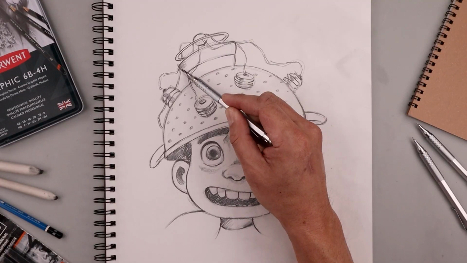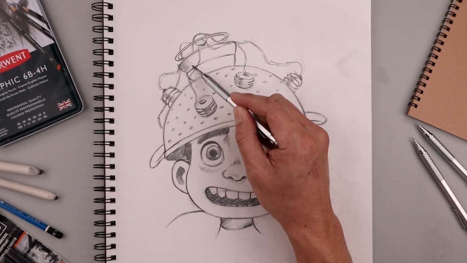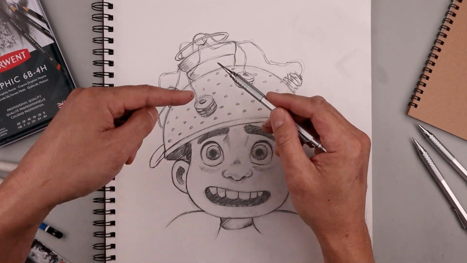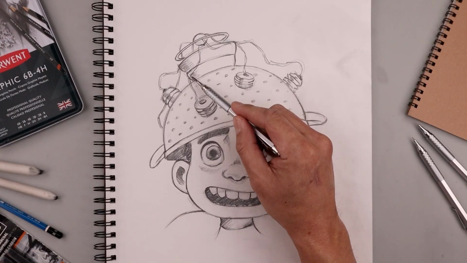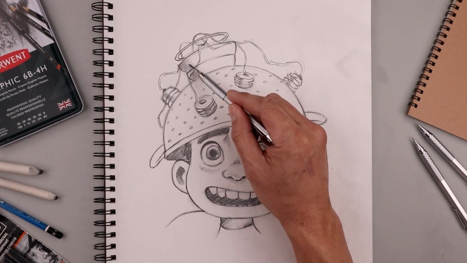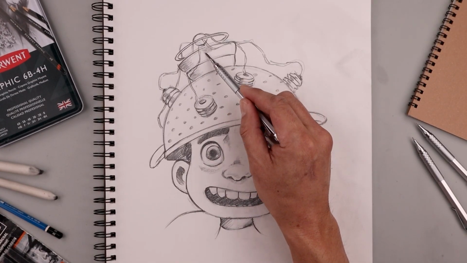And now I'm going to move to the side edge of my 2mm pencil and start adding some light shadows. So we start from the very top and work our way down. So we're just adding a little bit of reflection to that centerpiece.